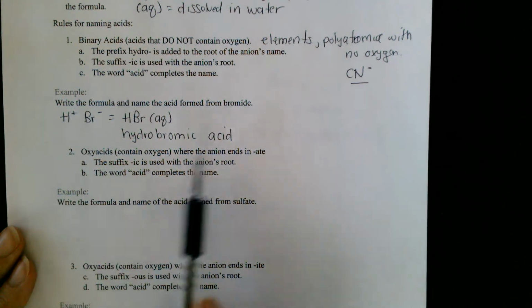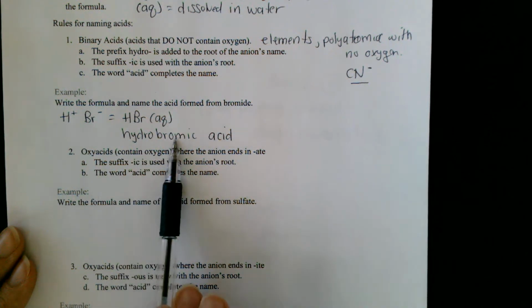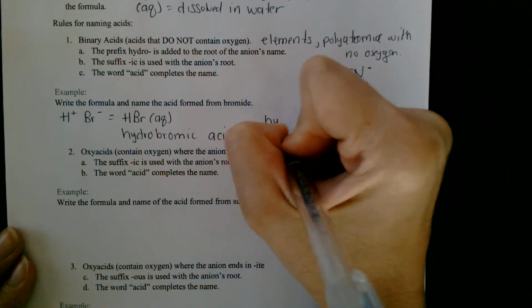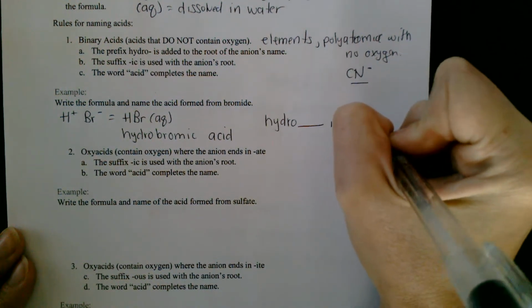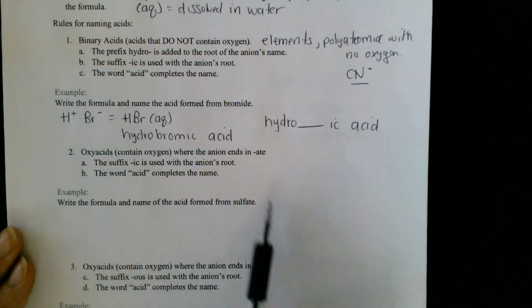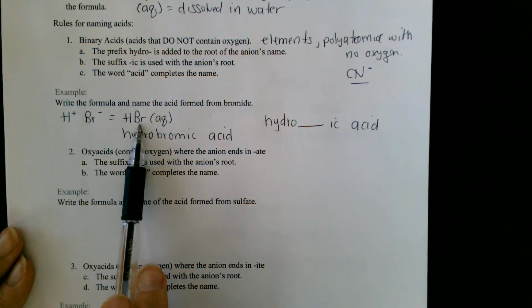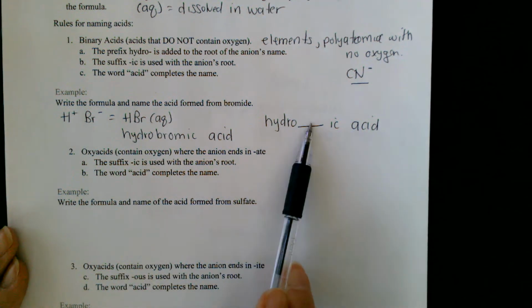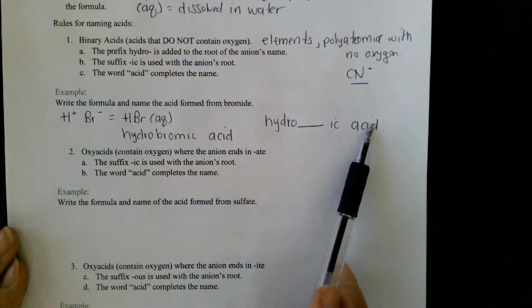Okay, so that would be the same for any of the acids in this type, hydroblankic acid. That's a good template. Hydroblankic acid for all of this type, where the blank is filled in with the root of your anion. So it could be hydrobromic, hydrochloric, hydrofluoric, or this one, hydrocyanic acid.